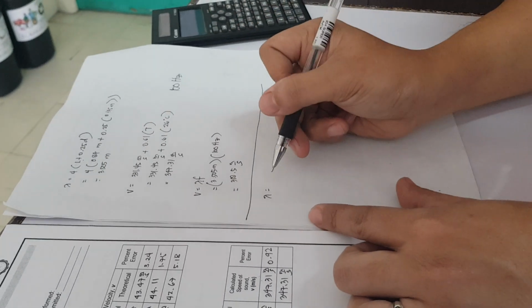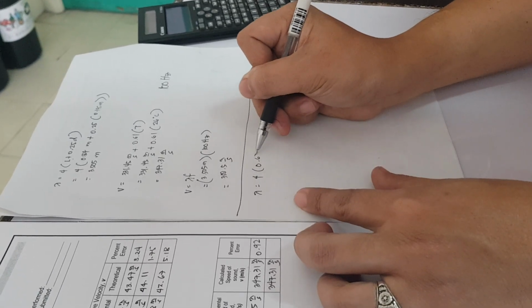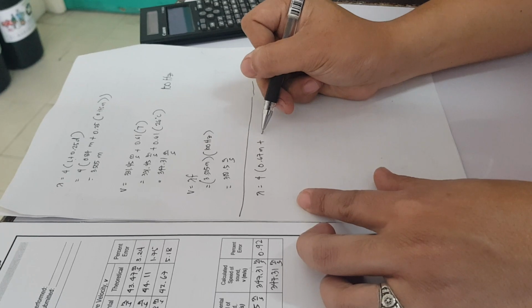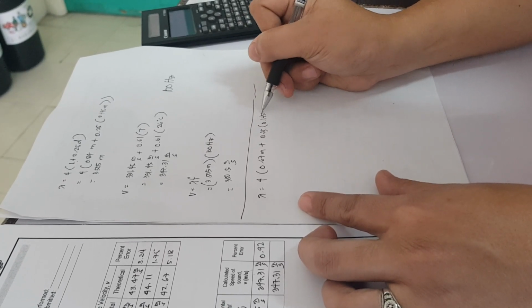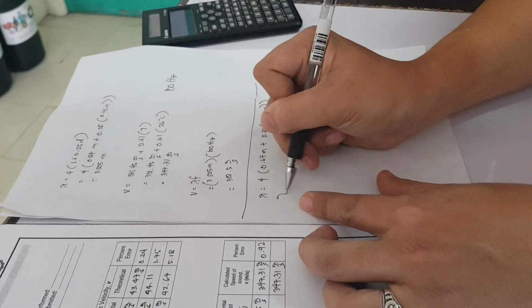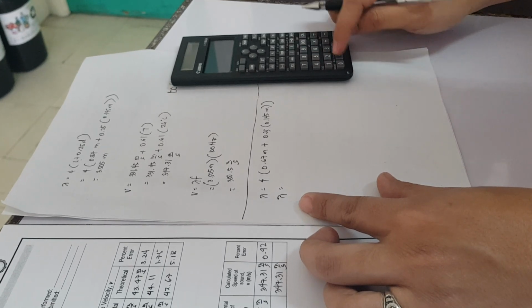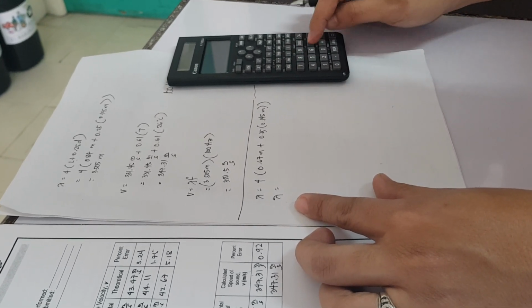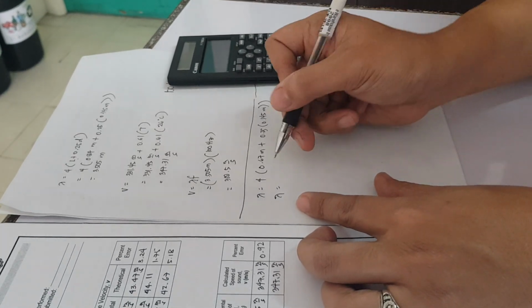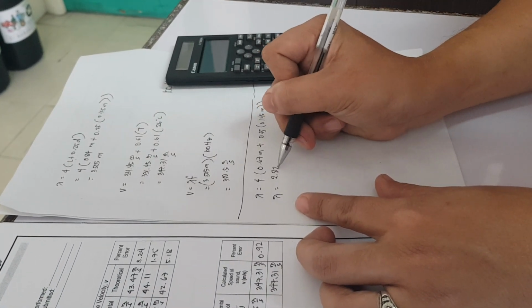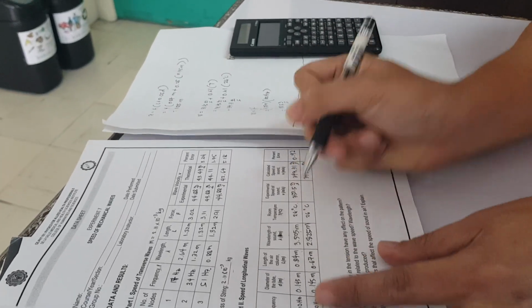So for 120 Hz, 4 times 0.67 plus 0.25 multiplied by 0.145 meter. So wavelength is 2.825 meter.